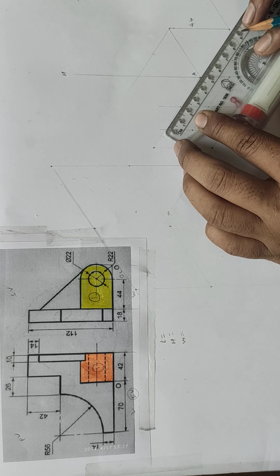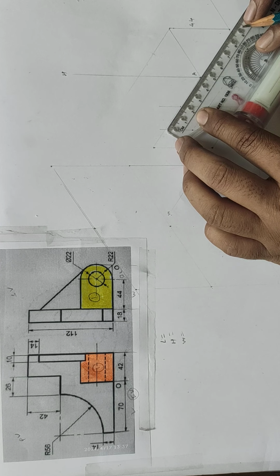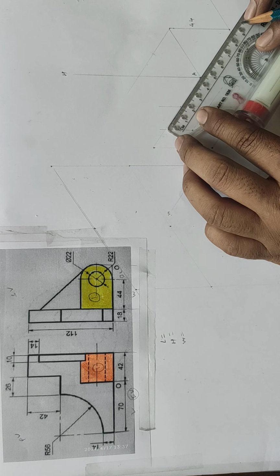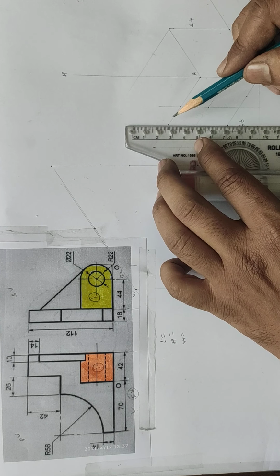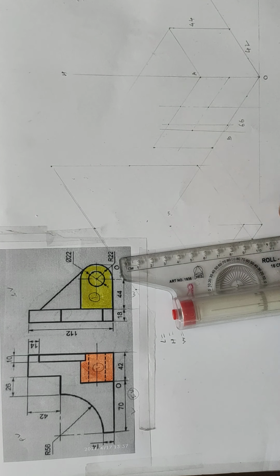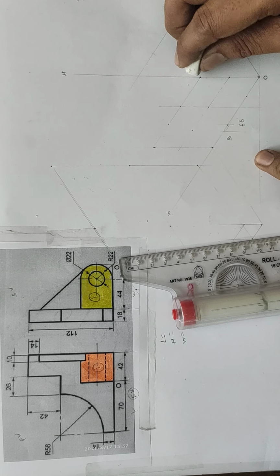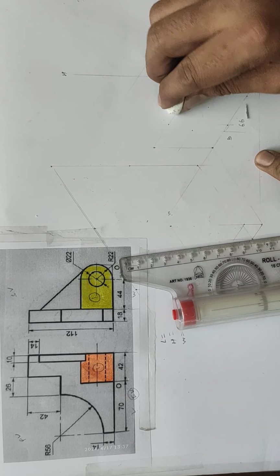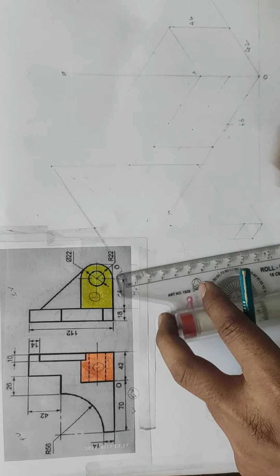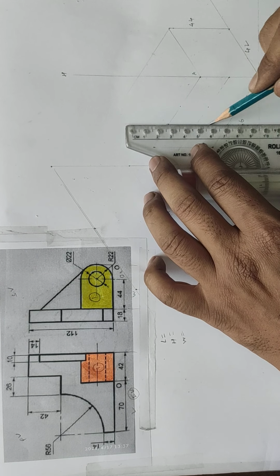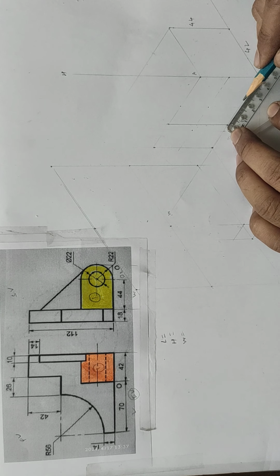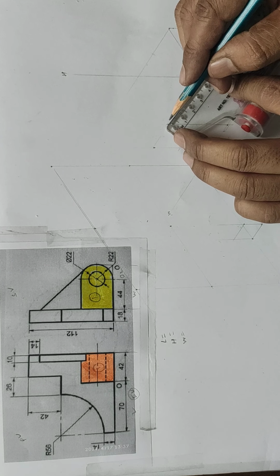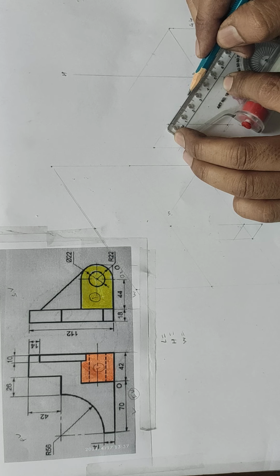Similarly on top, take 44 mm and prepare the block at exactly 44, then mark the point at 22 mm from each side.